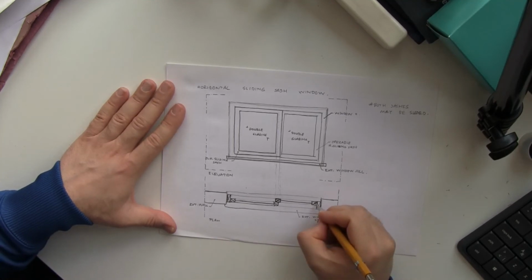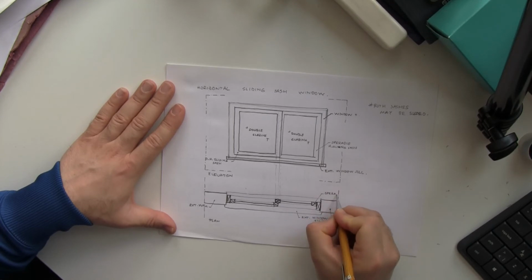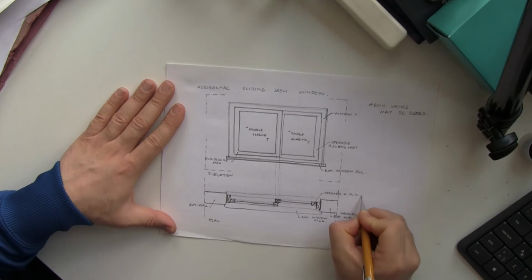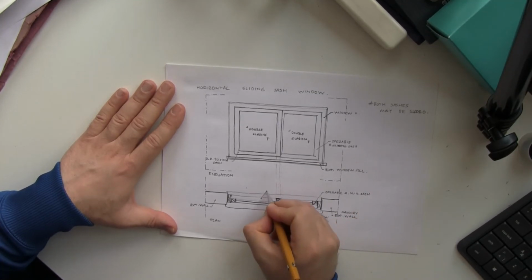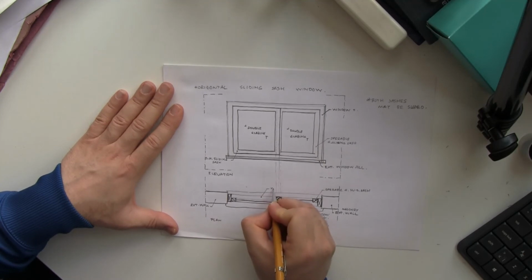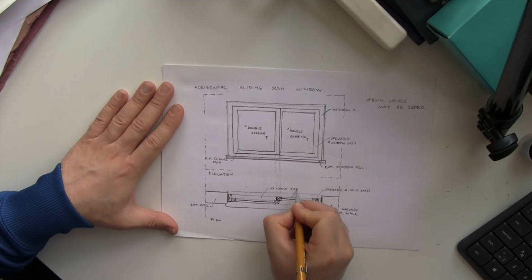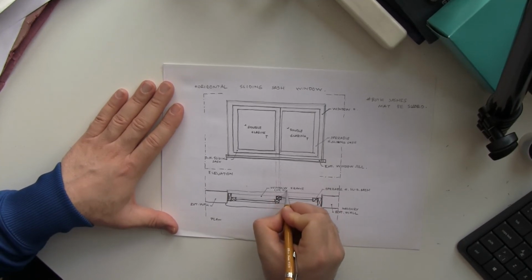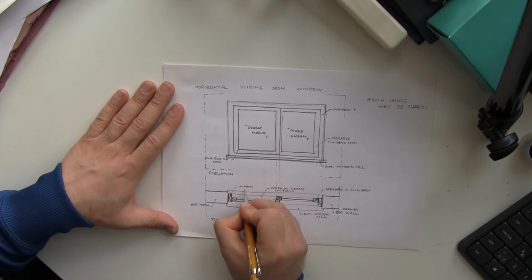Again, this is the operable horizontal sliding sash. What about this? This thing that we have here is the window frame, in elevation. What about that? That's the window frame as well. This time it's in section.